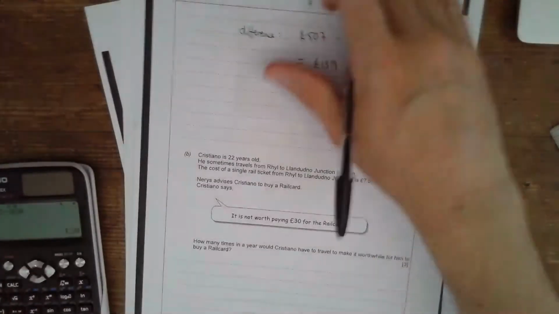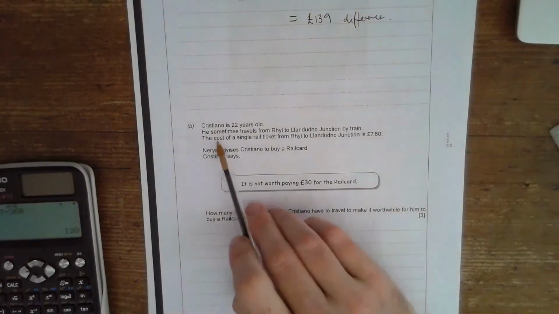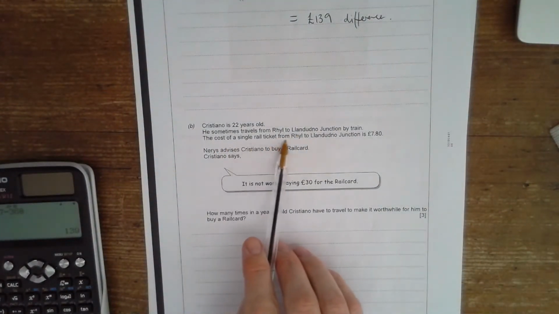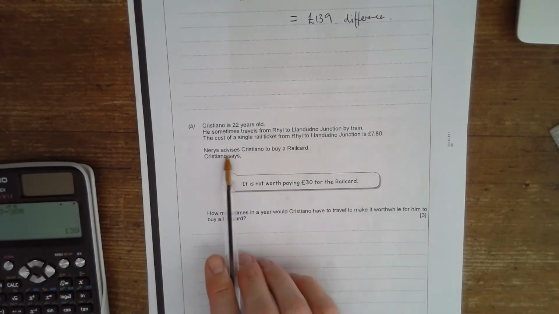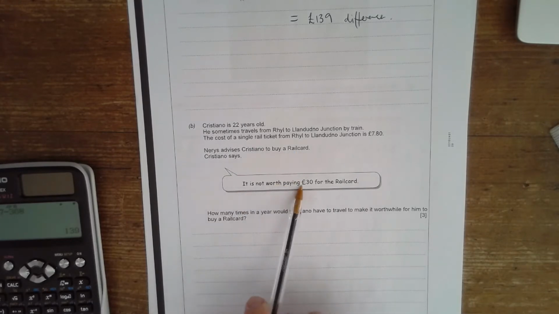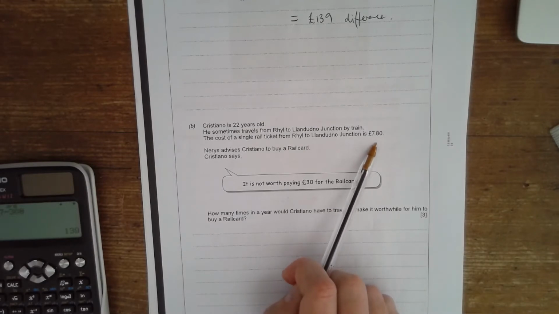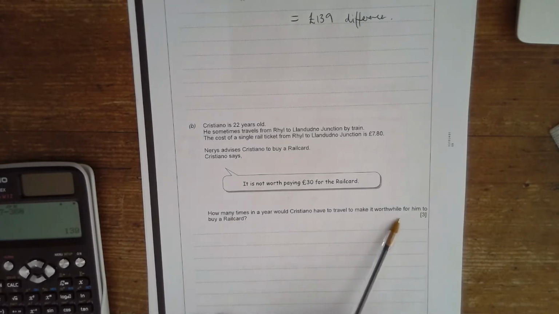We're then told in part B, Cristiano is 22 years old. He sometimes travels from Rhyl to Llandudno Junction by train. The cost of a single ticket from Rhyl to Llandudno Junction is £7.80. Neris advises Cristiano to buy a rail card. Cristiano says it's not worth paying £30 for the rail card. Now, he's not doing any big journeys, so a third off that isn't actually going to be very much. It then says, how many times in a year would Cristiano have to travel to make it worth his while to buy a rail card?